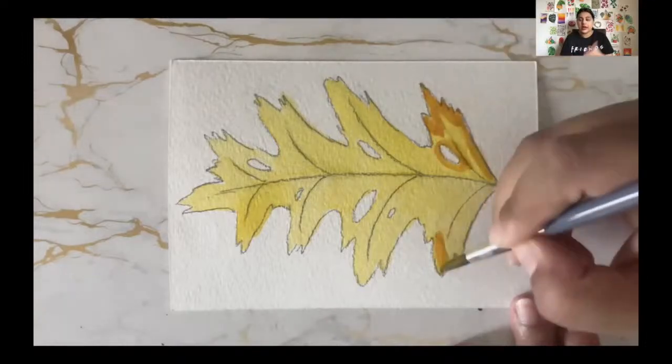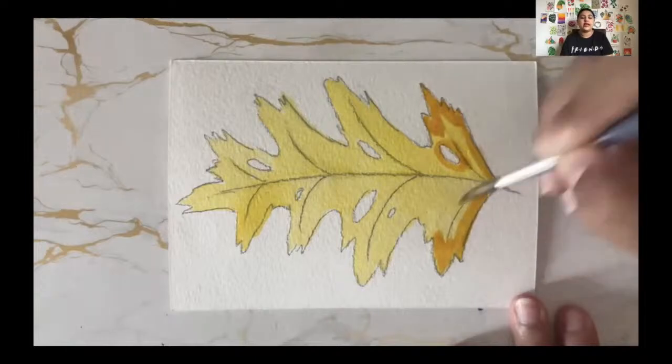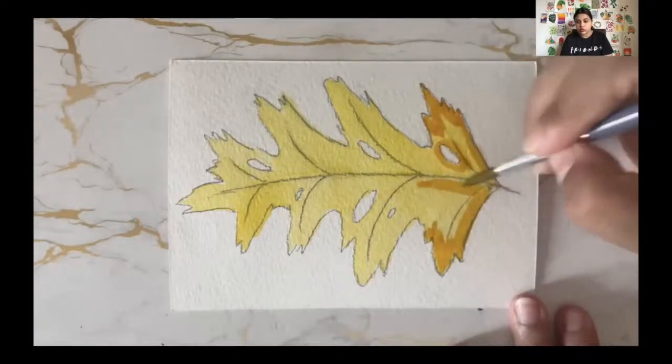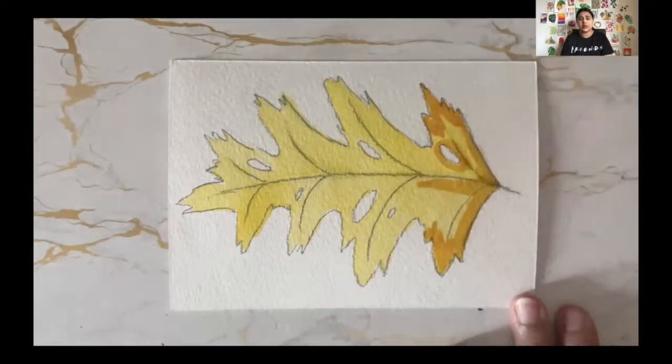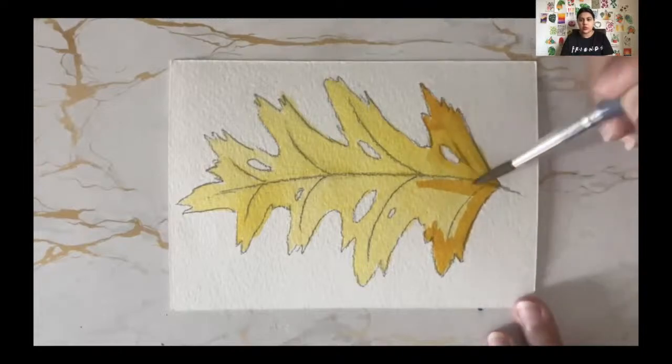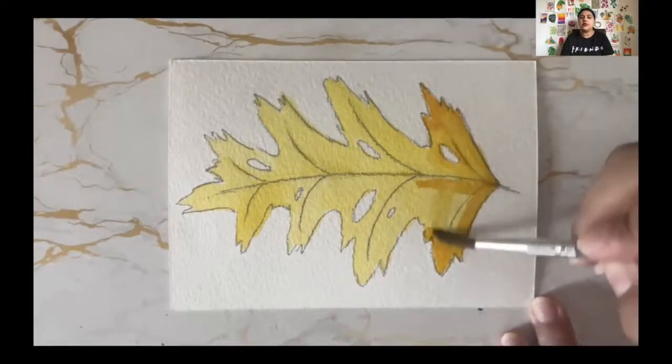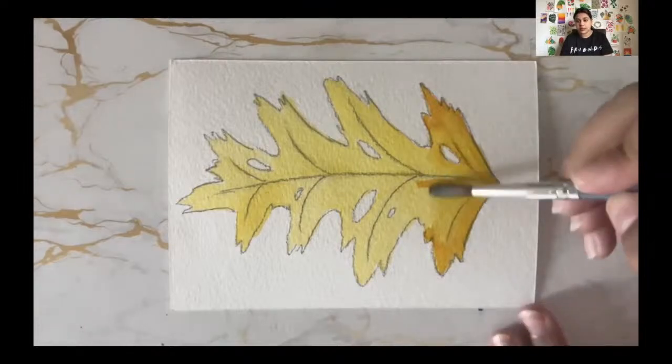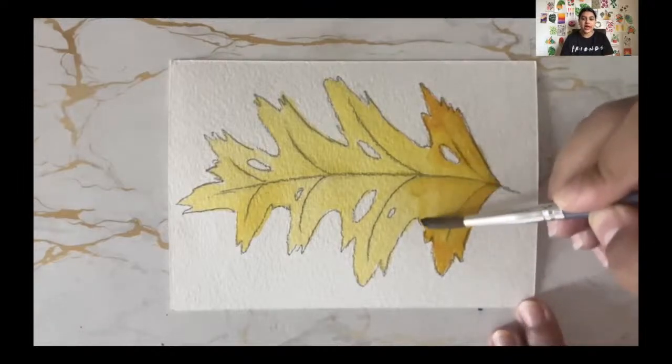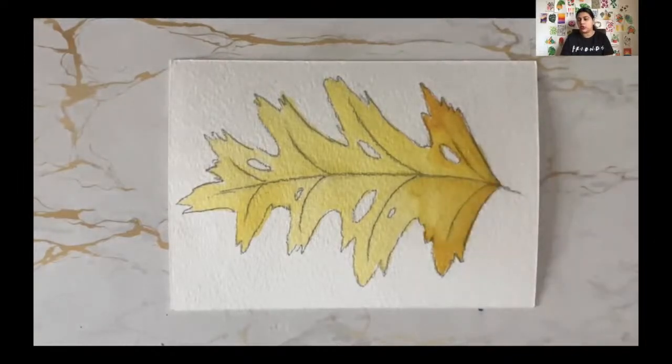That is how I am doing right now: you can add it in a portion or two, and then wash your brush, dry it down, and then blend it out while the color is still wet, like I'm doing right here. And in between, you can see I'm taking my brush away. At that point of time, I'm just tapping it onto a tissue paper or a cloth.